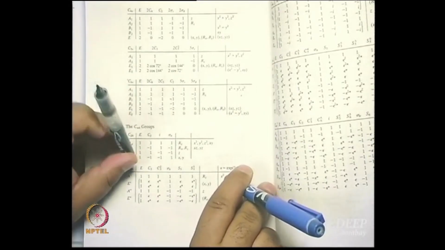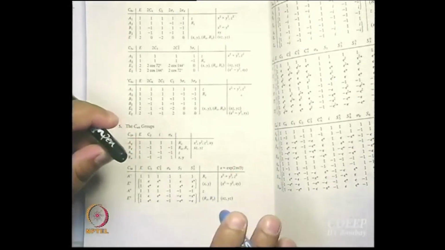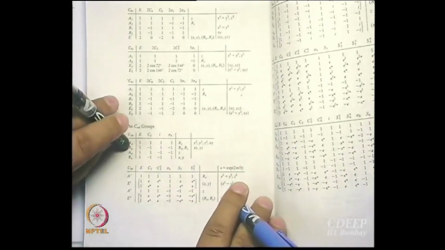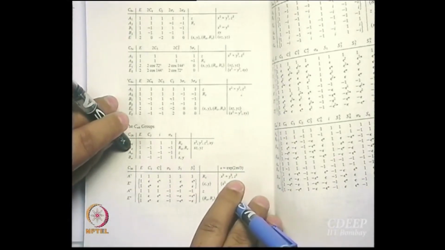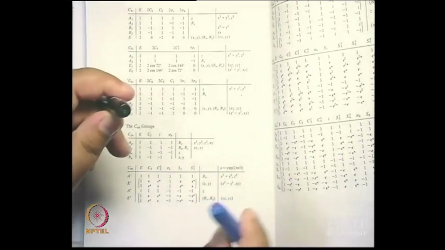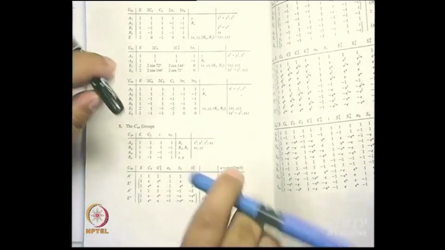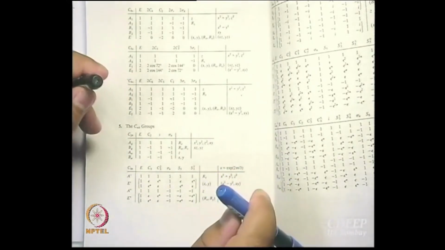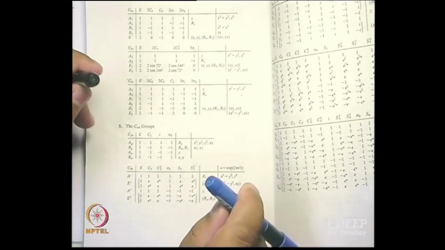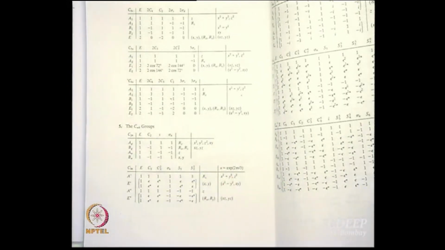If this is plus and this is minus, so plus to minus can be obtained by sigma h, isn't it?